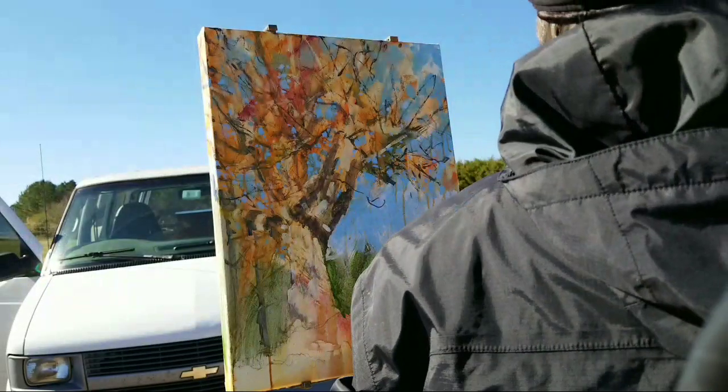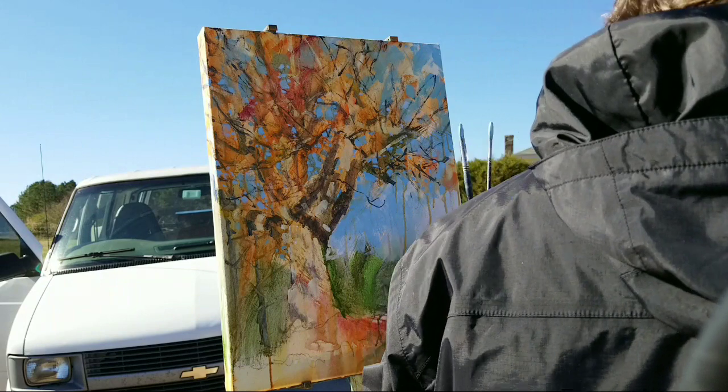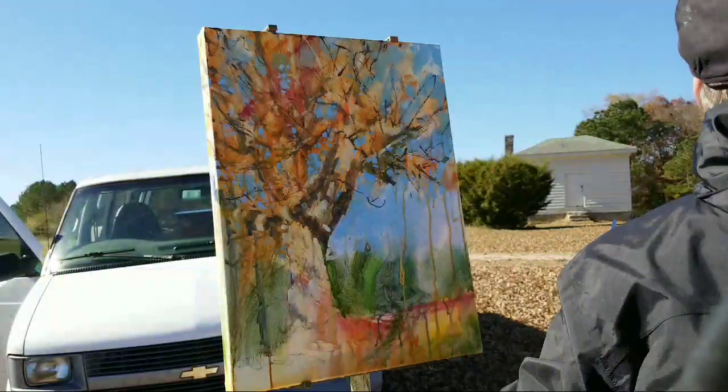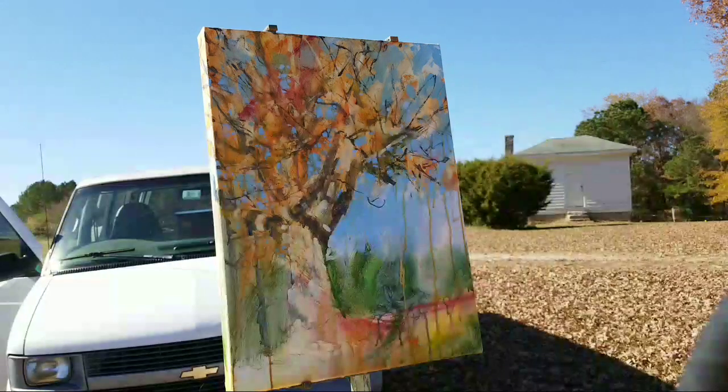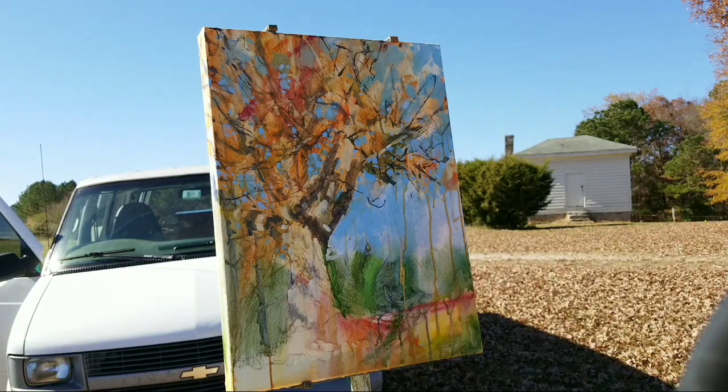It's the hard part about rendering any tree, but especially a big, glorious tree like this. It is so dimensional. I mean, these branches are right over our heads almost, and then 50 feet that direction are the opposite branches, and so it's extremely dimensional. How do we capture that on a flat canvas? That is the challenge, and it's not easy to do.